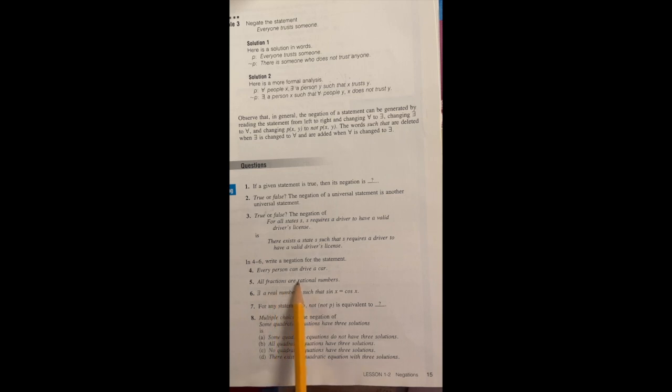All fractions are rational numbers? No, there is a fraction that is not a rational number. Number 6, there exists a real number x such that the sine of x is equal to the cosine of x. The negation of that would be no. For all real numbers x, the sine of x is not equal to the cosine of x.